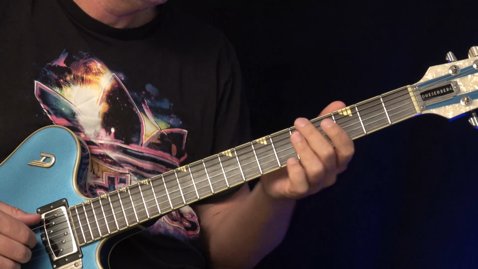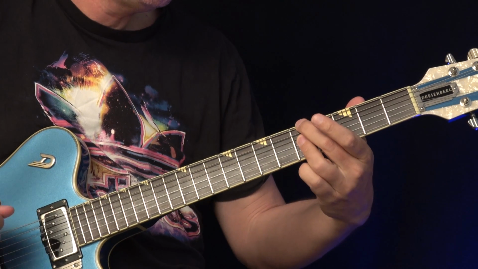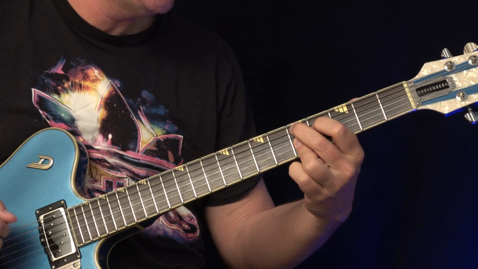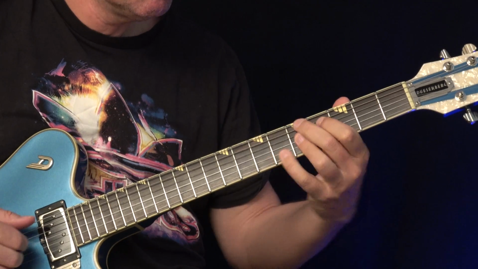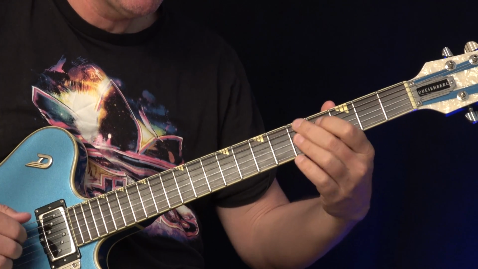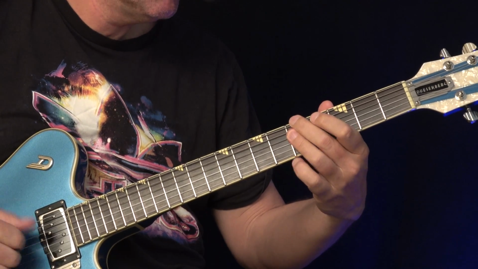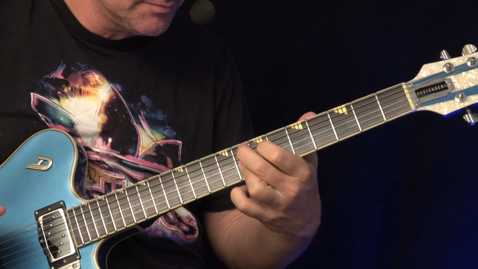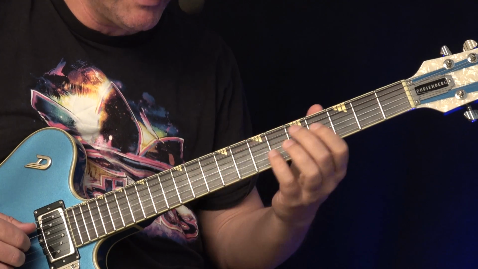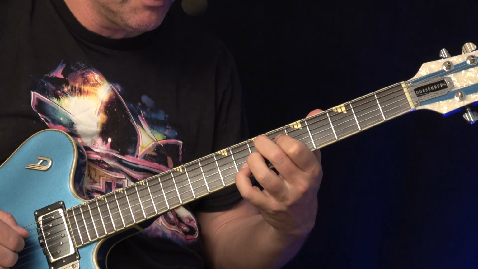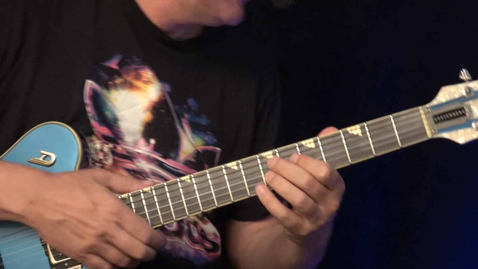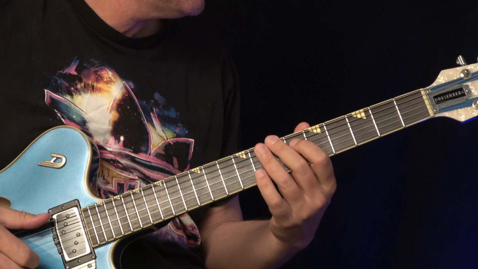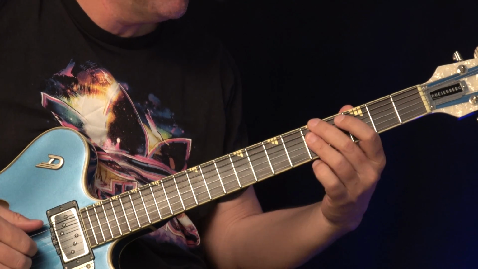So the progression is A minor 7 to D9 or D7 several times. It's kind of a vamp. Then comes an F9 and E7 sharp 9. So let's see the progression. 1, 2, 3, 4.